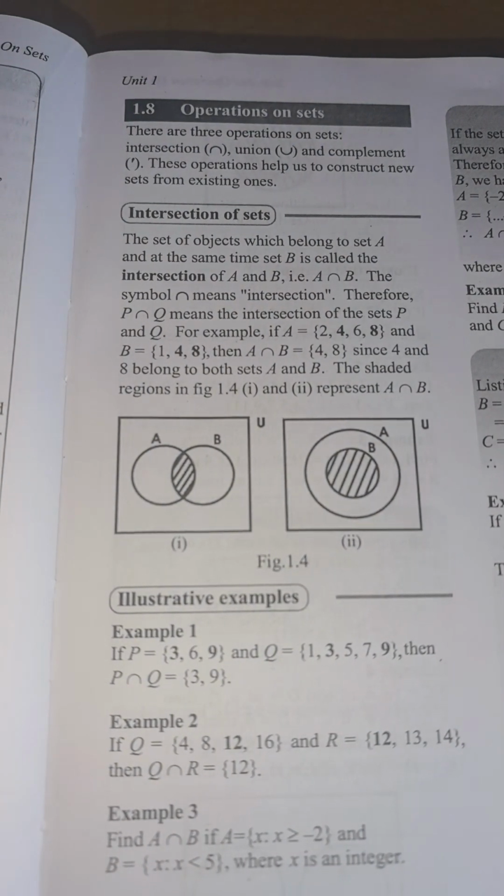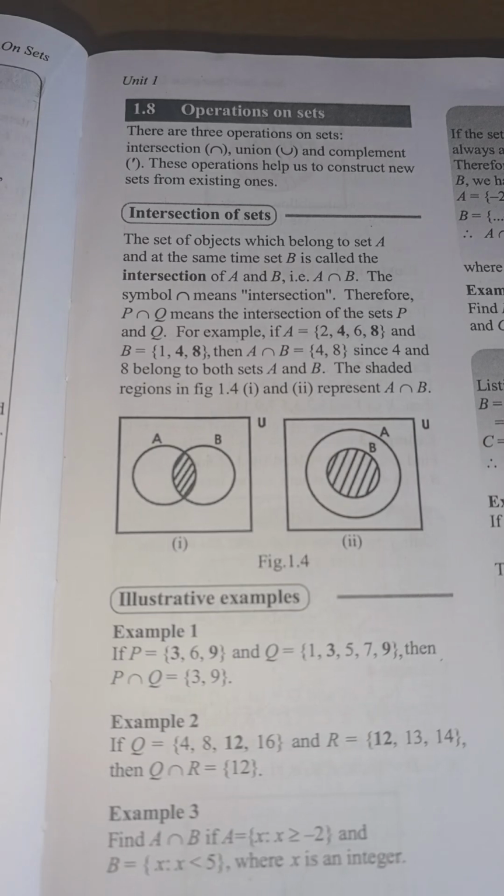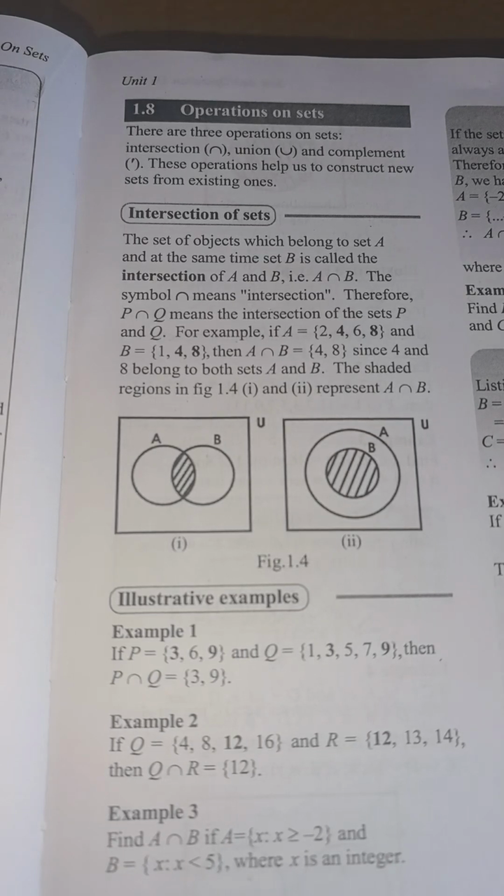Hi, welcome back. Still on our topic, sets and operations of sets. Today's part, we are going to deal with operations on sets, starting with intersections of sets. Now, there are three operations on sets. We have intersection with that symbol, we have union of sets, and then we have complement of a set. These operations help us to construct sets from existing ones.